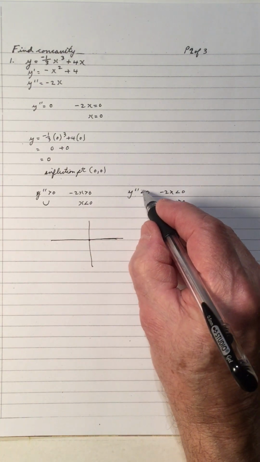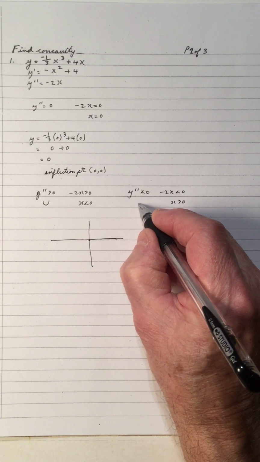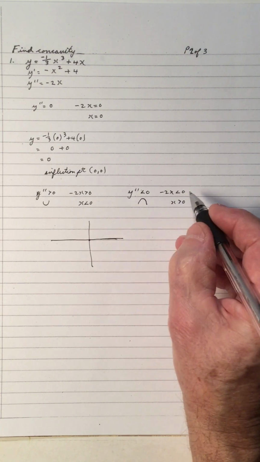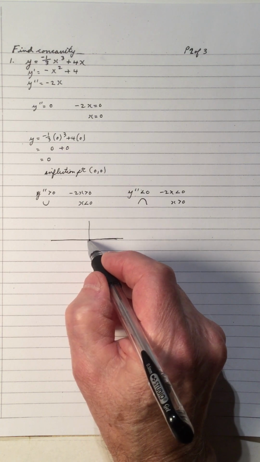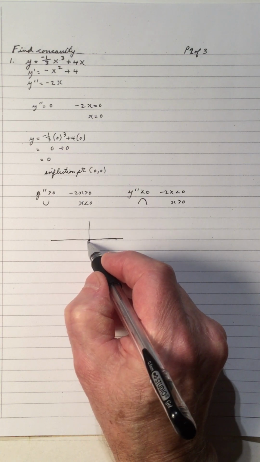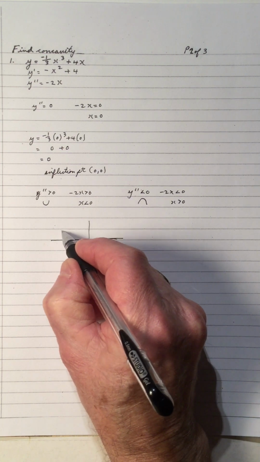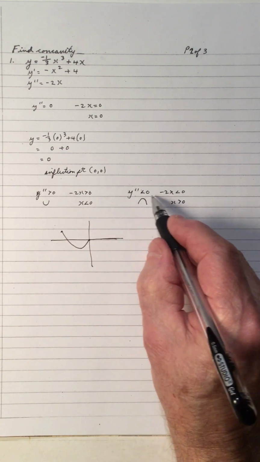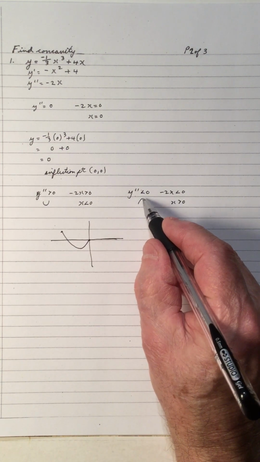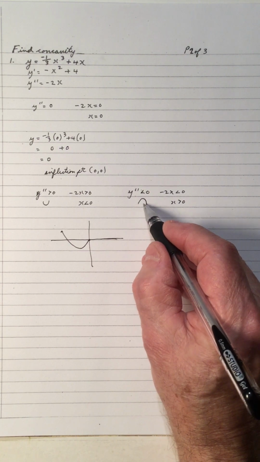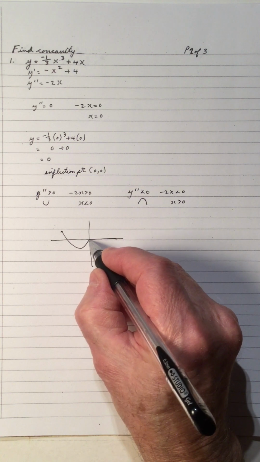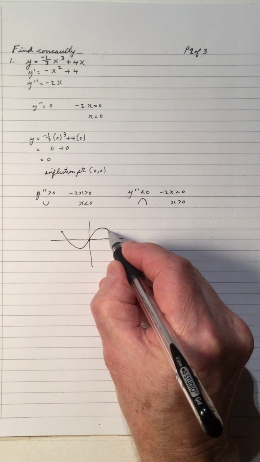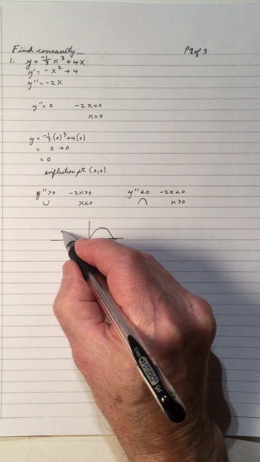And when the concavity is negative, it's opening downwards, like that. So when x is less than 0, we have positive concavity, so it goes down like that and up. And when the concavity is negative, which means it's opening downward, that means when x is greater than 0, which is here, it will do this. So that's the concavity.